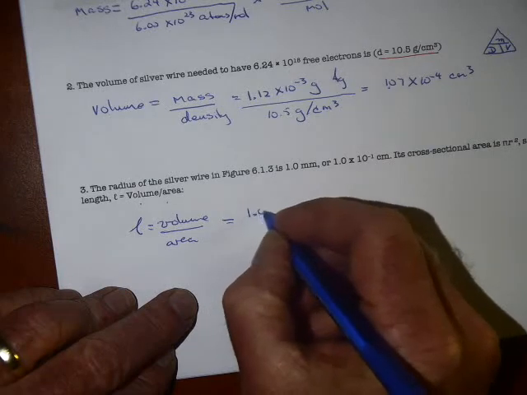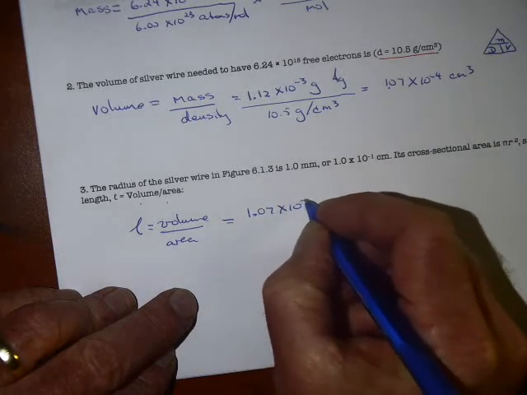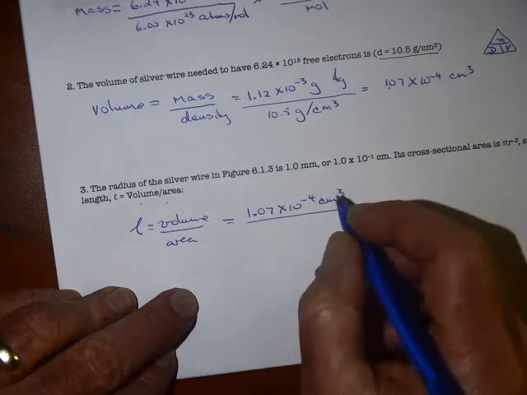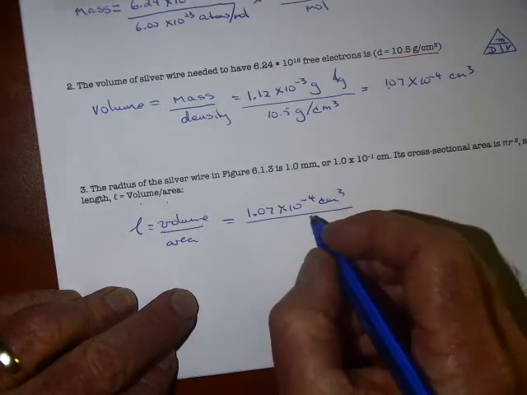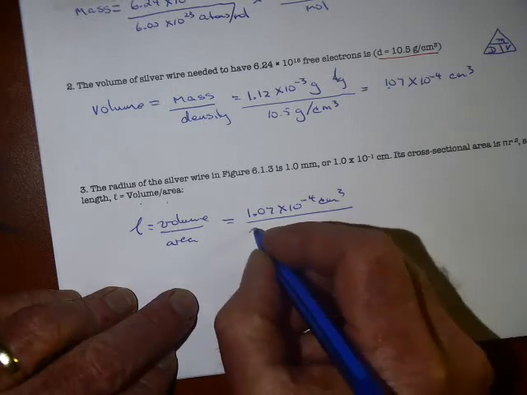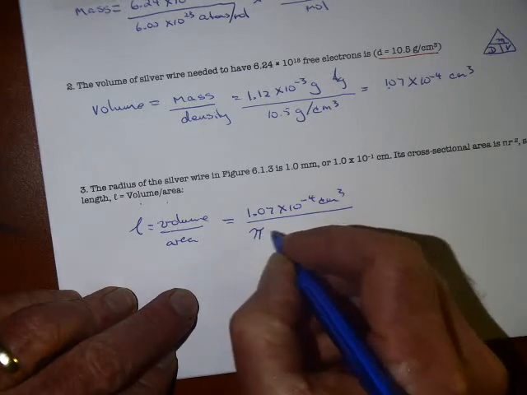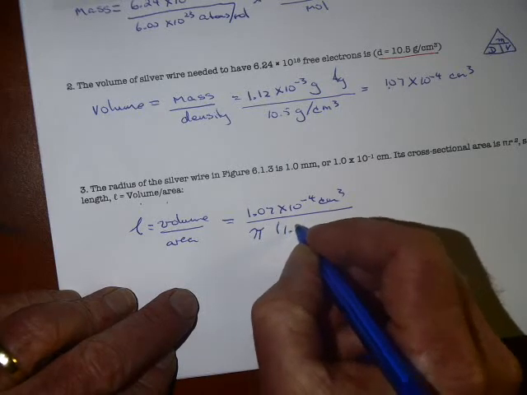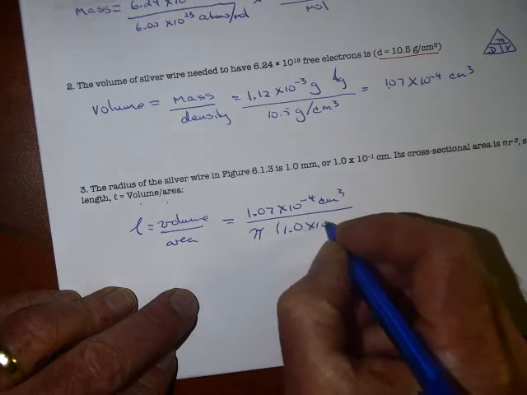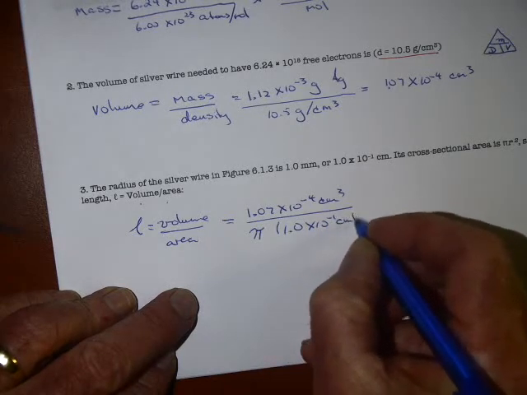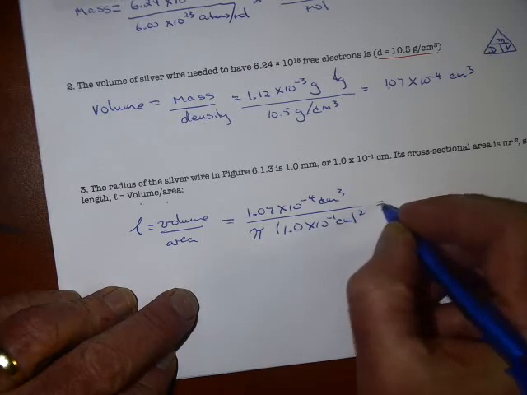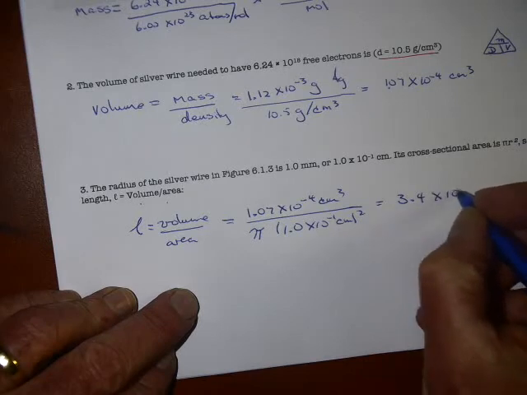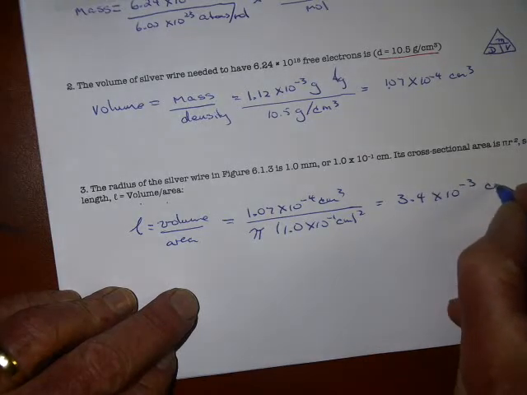It's 1.07 times 10 to the negative 4 cubic centimeters, divided by pi, which is constant, times r squared, where r is 1.0 times 10 to the negative 1 centimeters. So the length is 3.4 times 10 to the negative 3 centimeters.